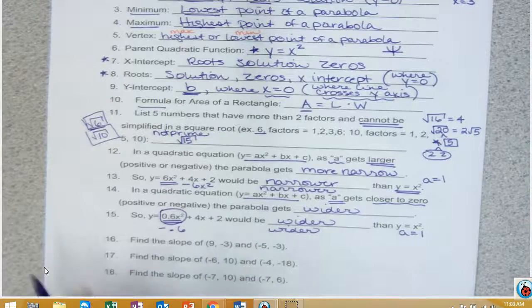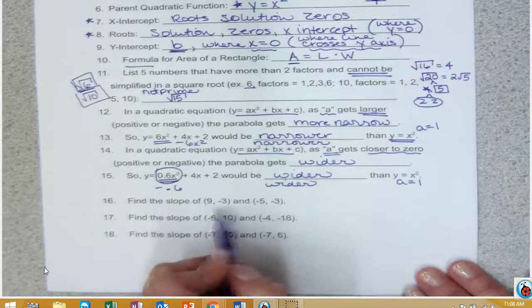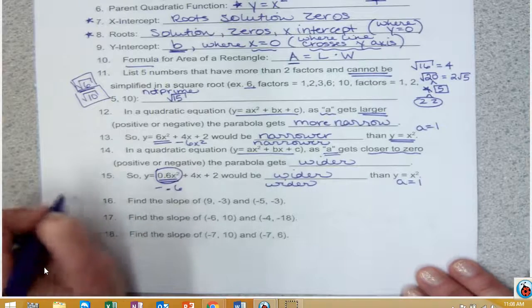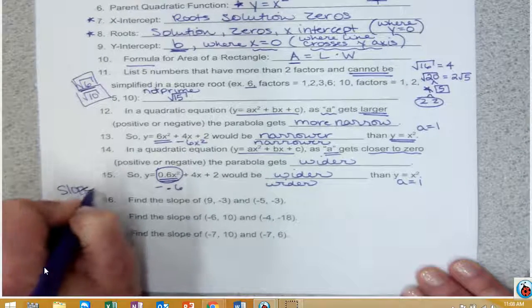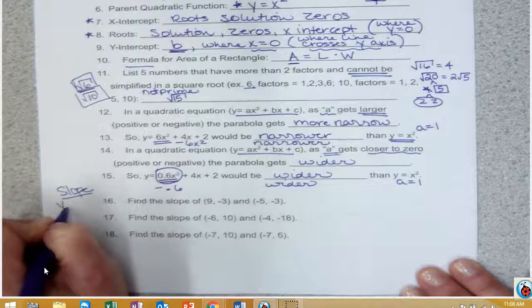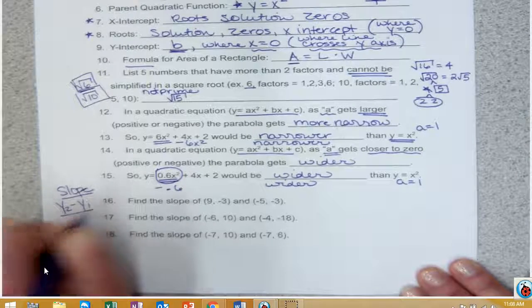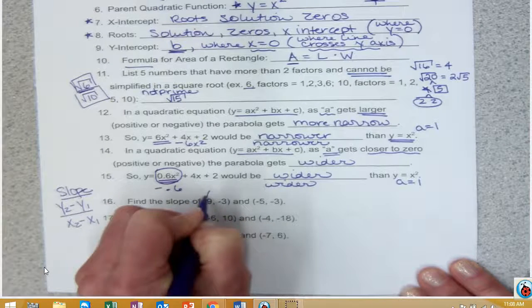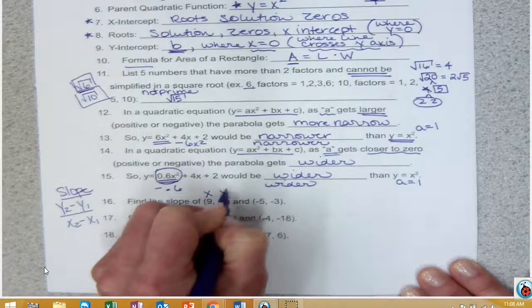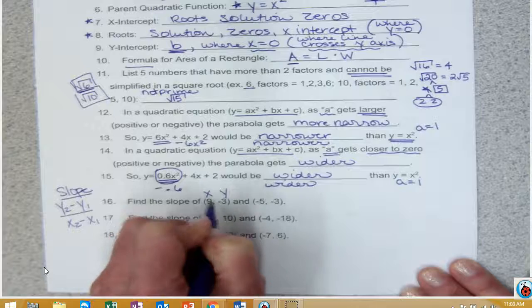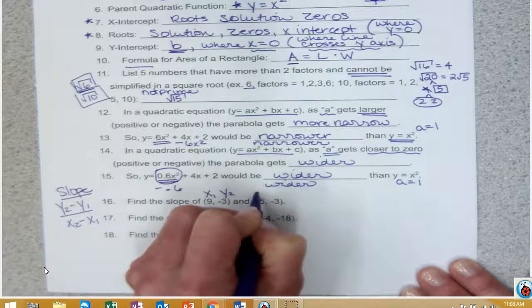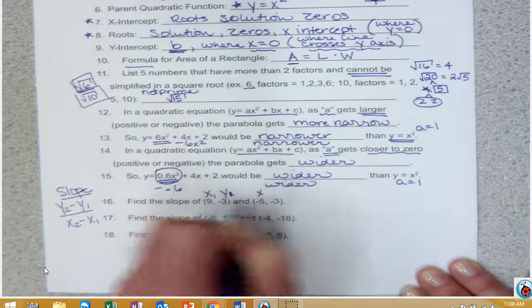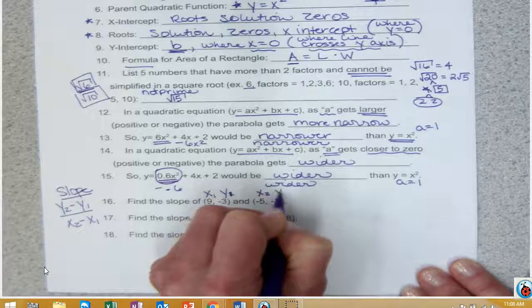All right. The slope of this. When you're looking for slope, you know you can always use y2 minus y1 over x2 minus x1. This would be my x. This would be my y. This would be my x. Oops. This would be my y.